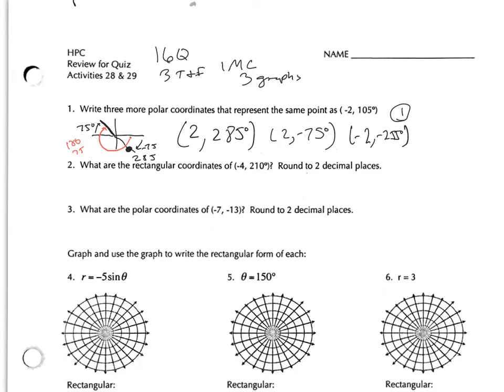So remember, when you're doing this, you want to come up with all the possible combinations. Positive r, positive theta. Negative r, positive theta. Positive r, negative theta. And negative r, negative theta. Those are in no particular order, but those are the 4 categories of points you're looking for.